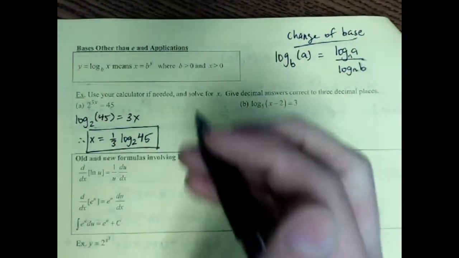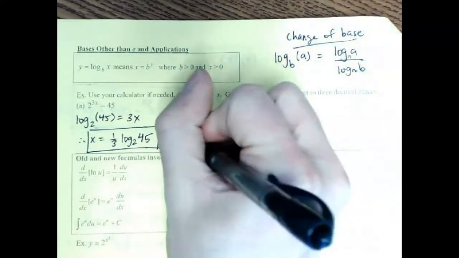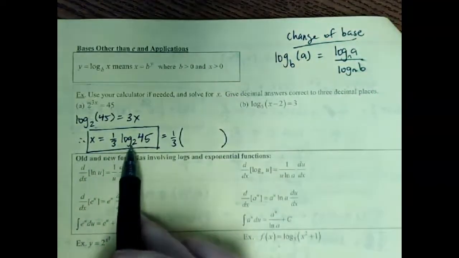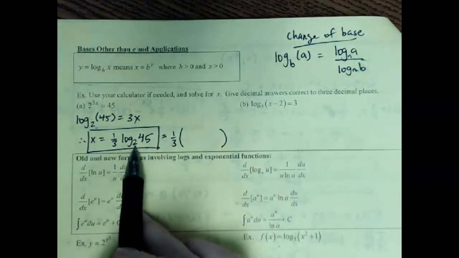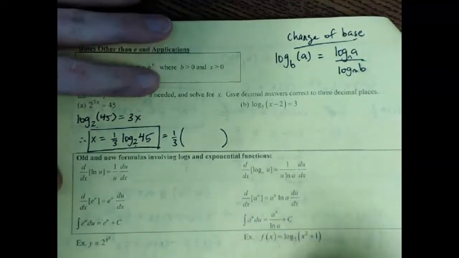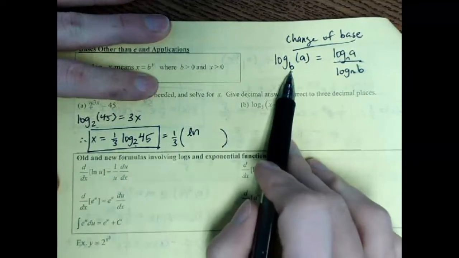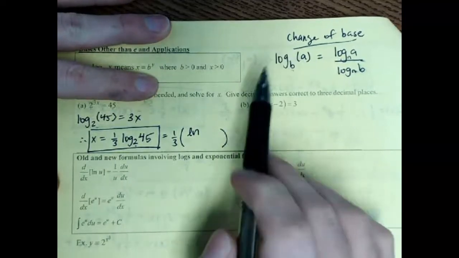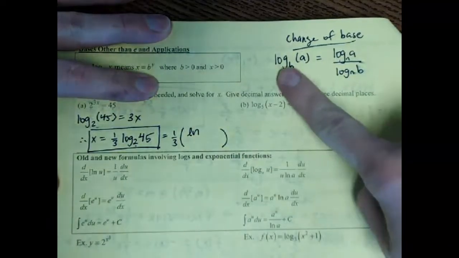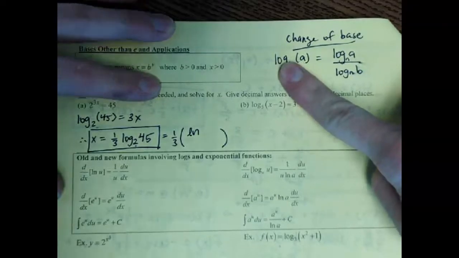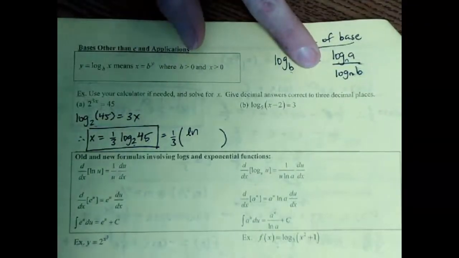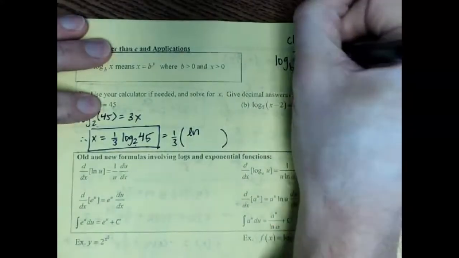Okay, so I've got this 1/3. I guess it's going to go out in front. And now what I could do, this is the log base 2. I'm going to change it to natural log. I like natural log the most. And what this formula says is whatever base you have, and whatever's inside of that log, it doesn't matter. You can take a log of the inside over log of that original base, right? So I always envision the little fraction bar here.